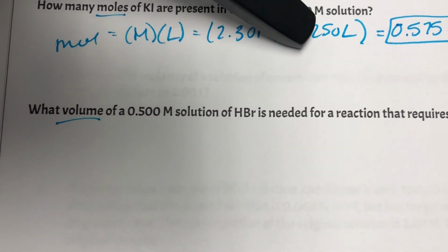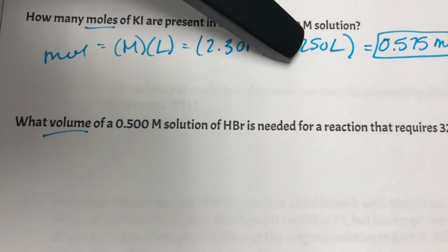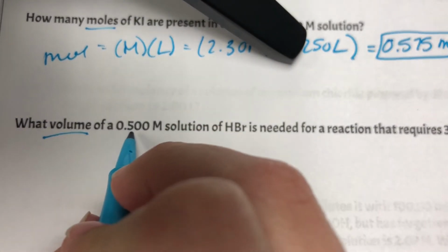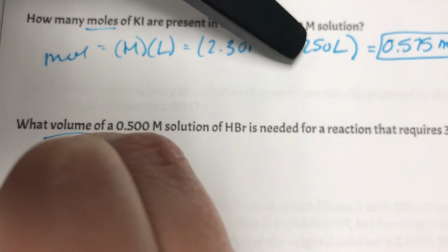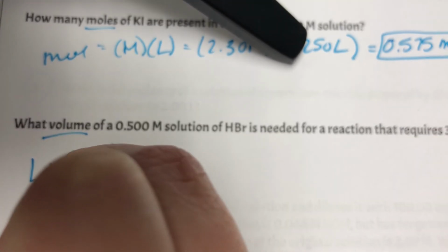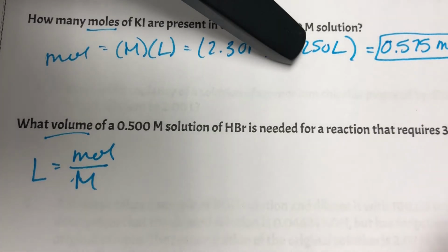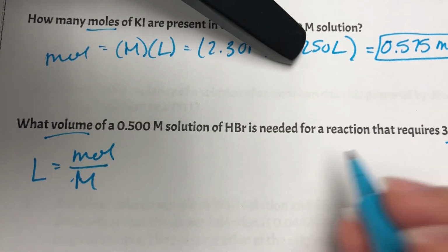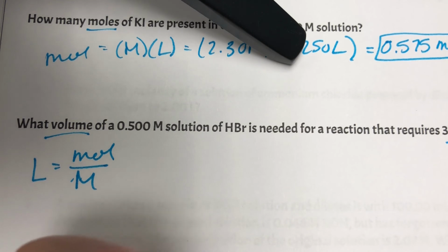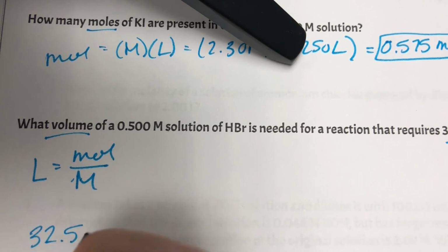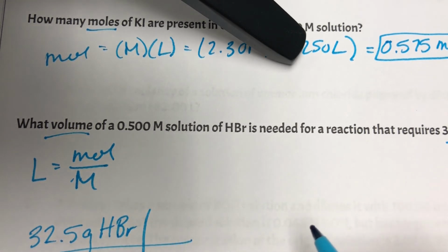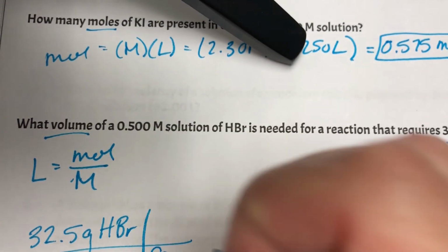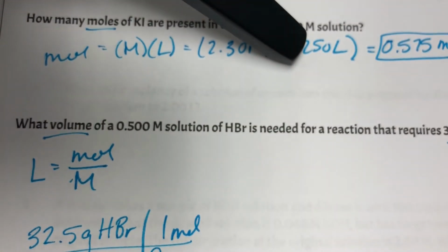All right, and then finally the volume. Okay, so remember to find volume, I'm going to do moles divided by molarity. Again, this one gives me the mass and not the moles. So 32.5 grams of HBr. Br is 80, so then that is 81 grams in 1 mole.